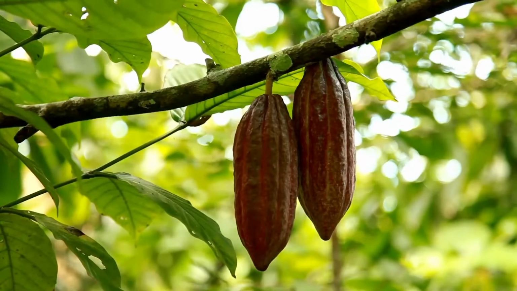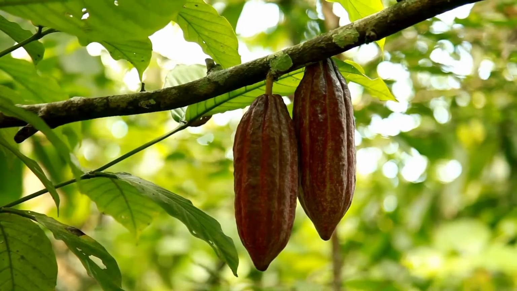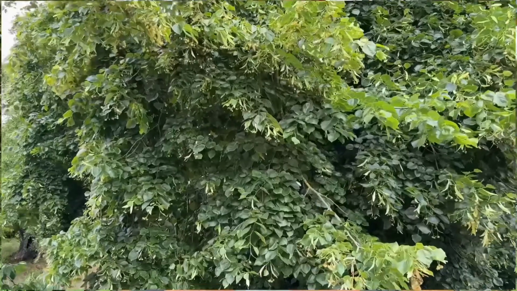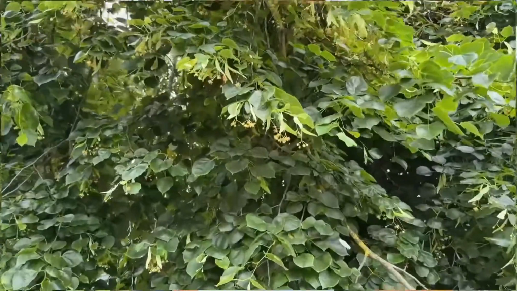What do the cacao tree and the linden tree have in common? You can use the fruits of both to make chocolate. We all know cacao produces the cocoa beans that are used to make the chocolate we all know and love, but you can also make a wild chocolate from the linden tree, commonly called a lime tree in the UK, but nothing to do with the citrus lime.